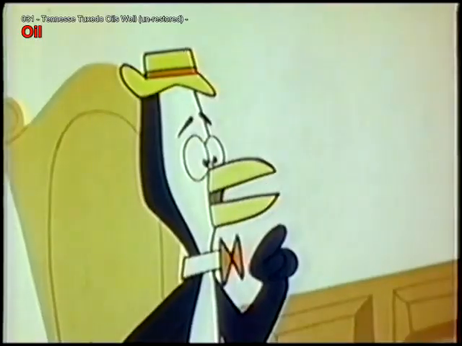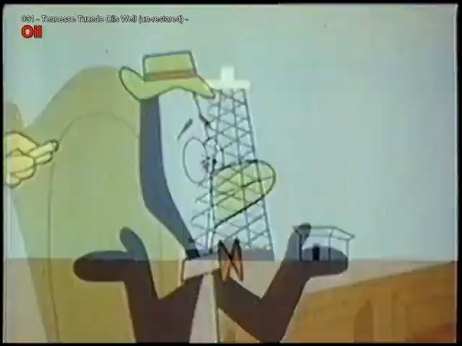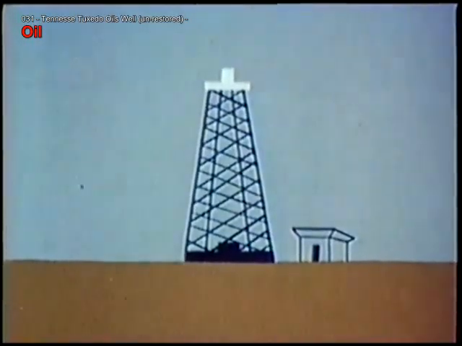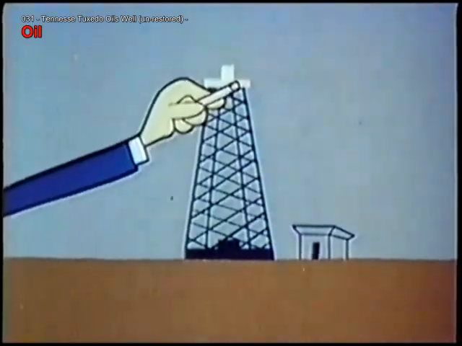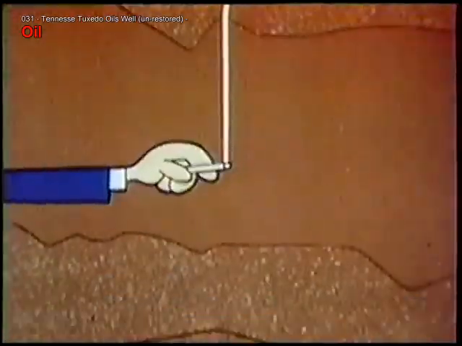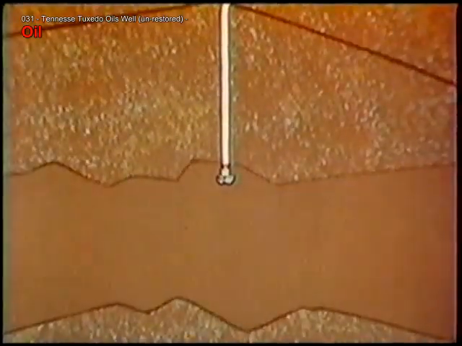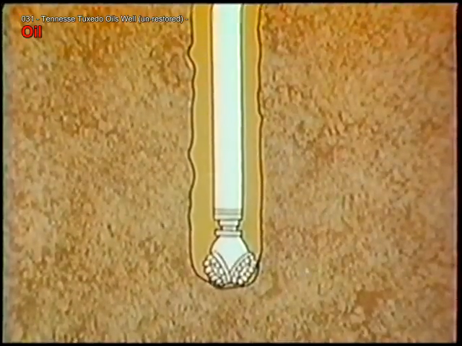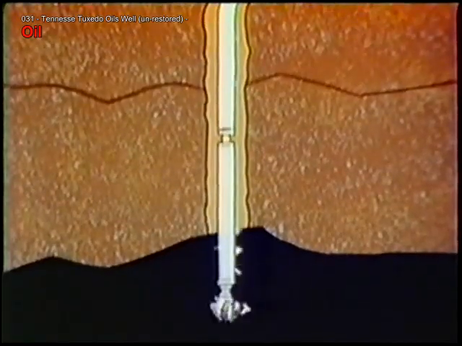I've seen pictures of oil fields, and there are towers all over them. Yes, those are called derricks, and they hold up the long sections of drill pipe. At the bottom of the pipe, there is a bit with sharp teeth that can cut through rock. A motor whirls it around, and down it goes. Section after section of pipe is added until the bit hits the oil.